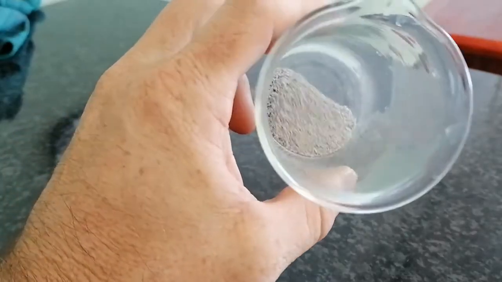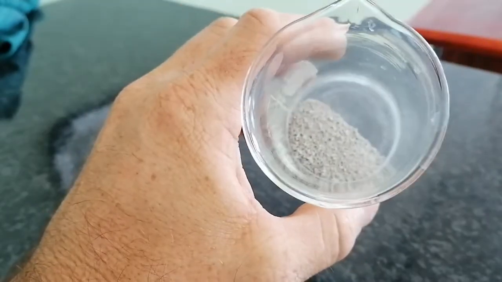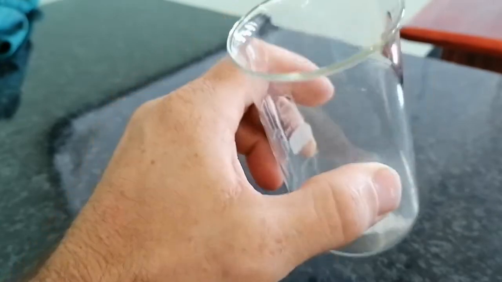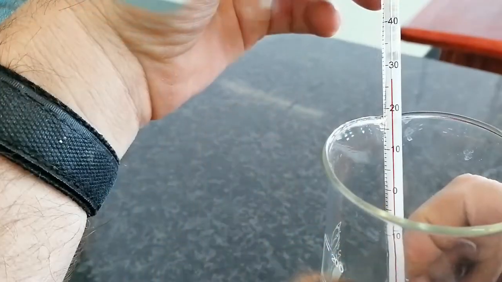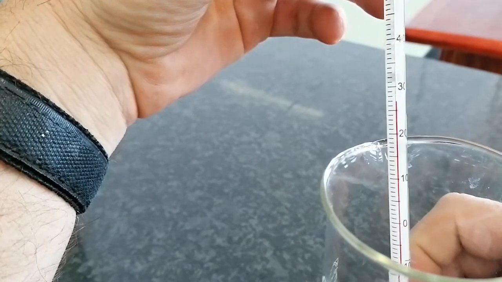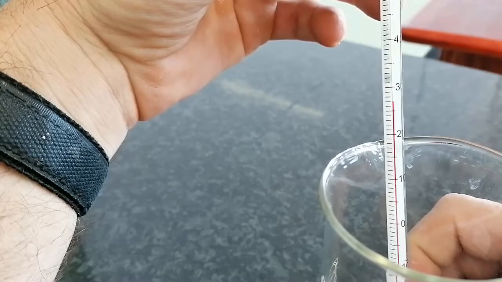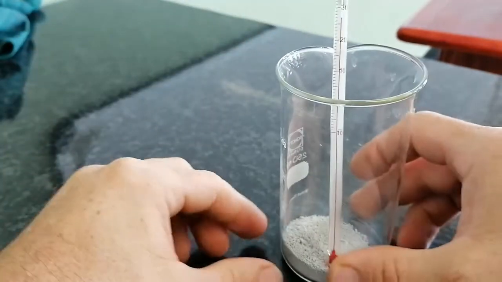This is the anhydrous copper sulfate. Let's see what happens when we put the water back in. I'm going to put a thermometer in the beaker. At the moment we're reading a value of about 27 degrees C. That's the room temperature. Warm summer's day.